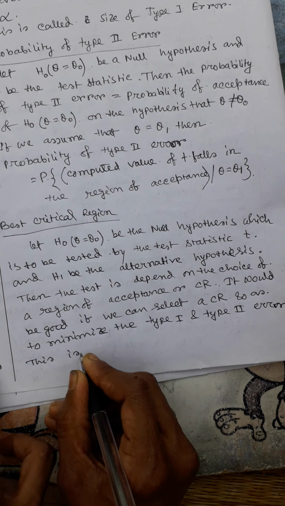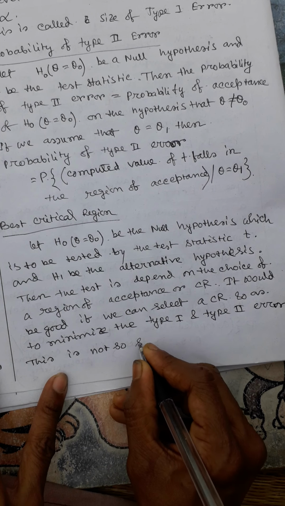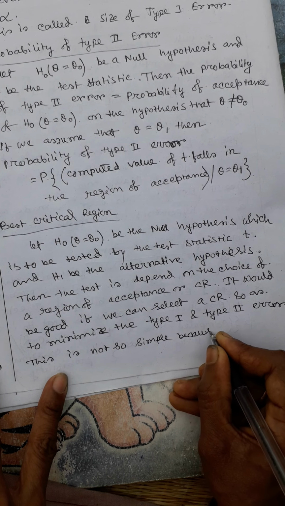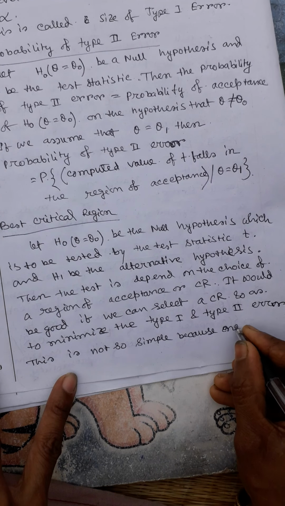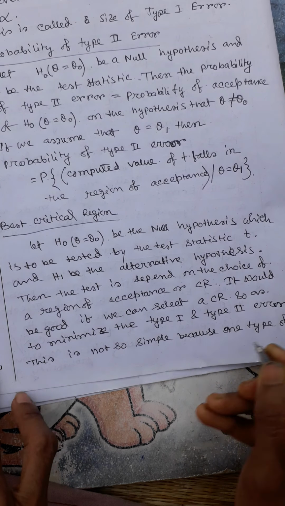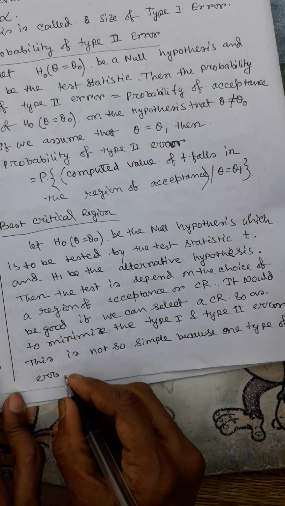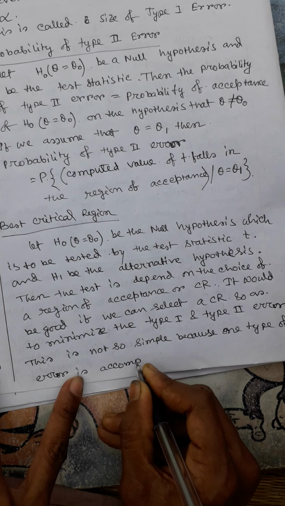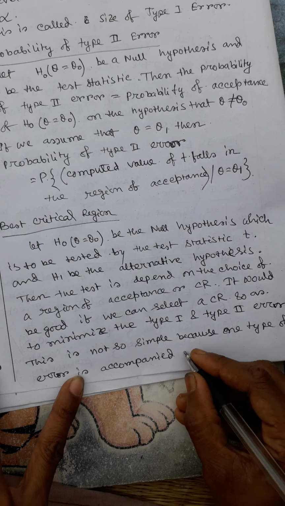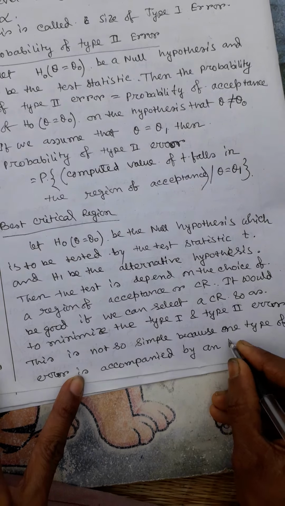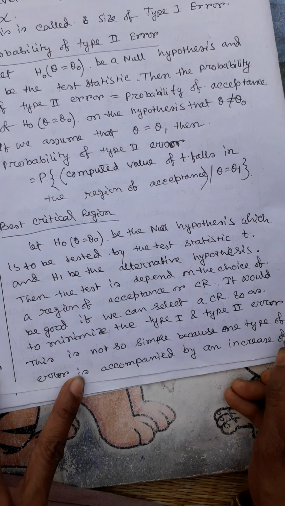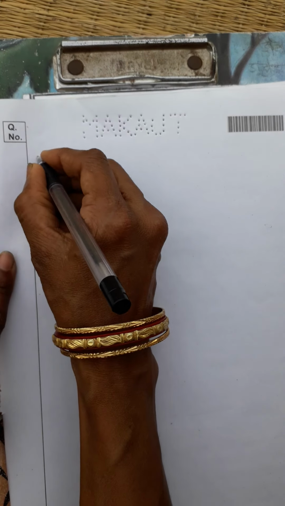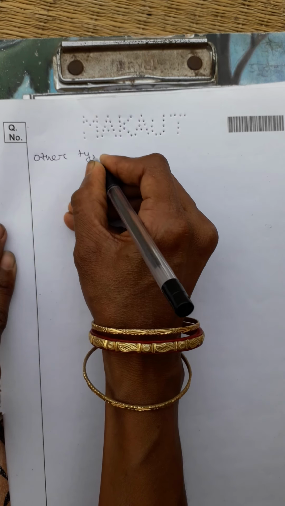This is not so simple because one type of error is accompanied by an increase of the other type of error.